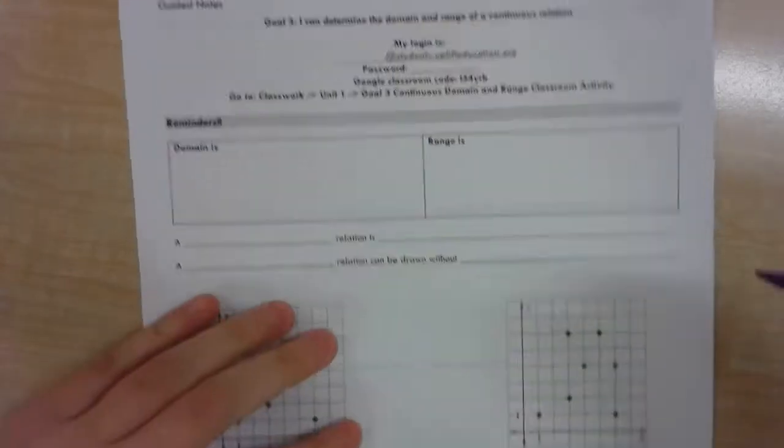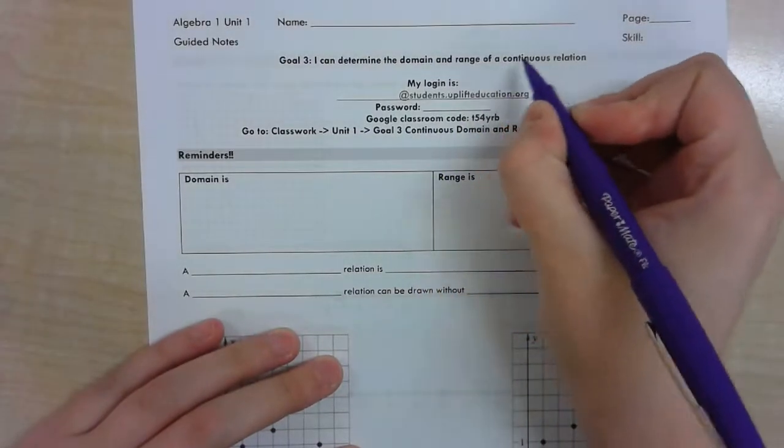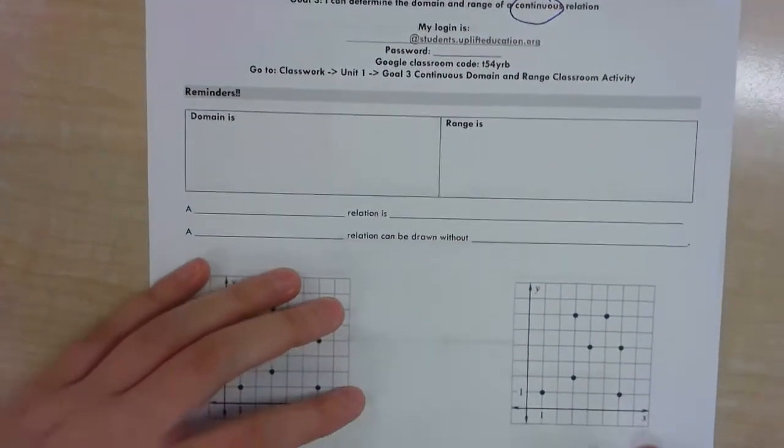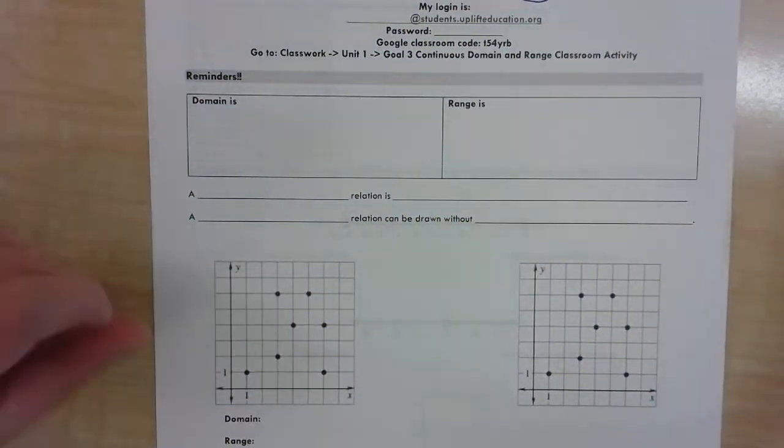So goal number 3 is I can determine the domain and range of a continuous relation. We kind of talked about what that was last class. We're going to start out with some general reminders.